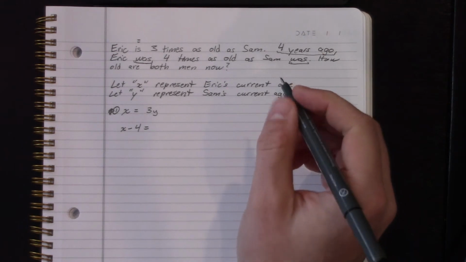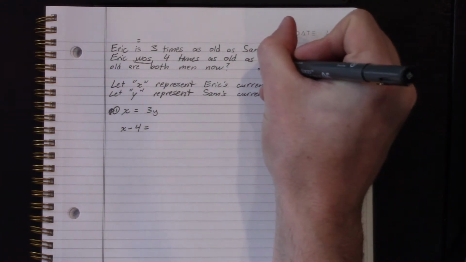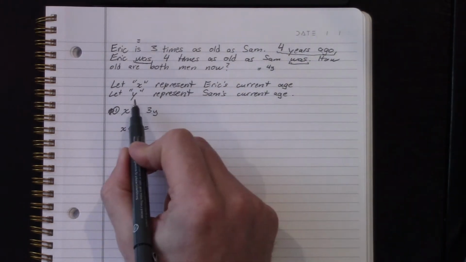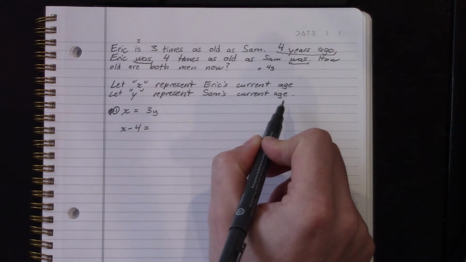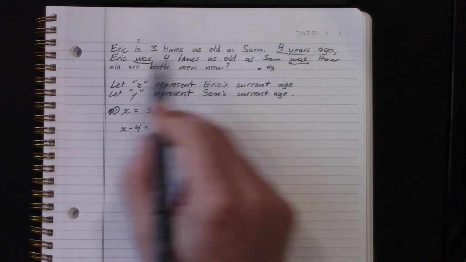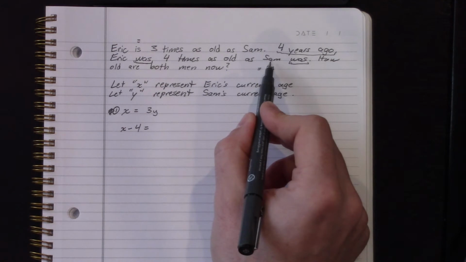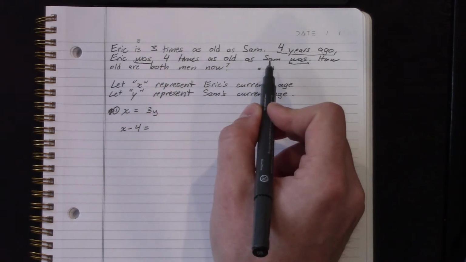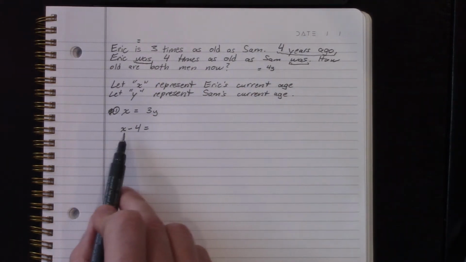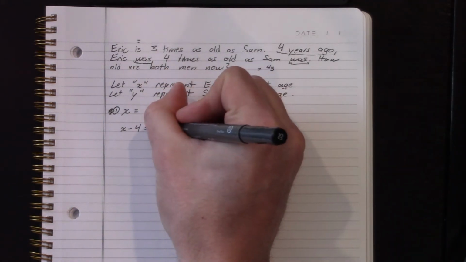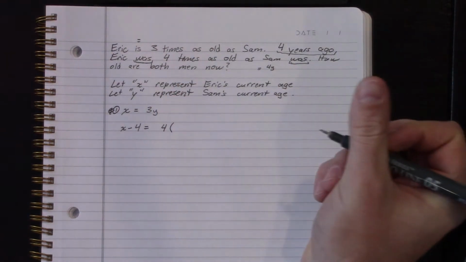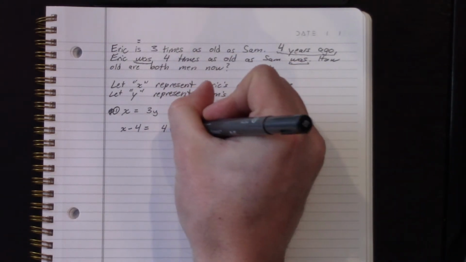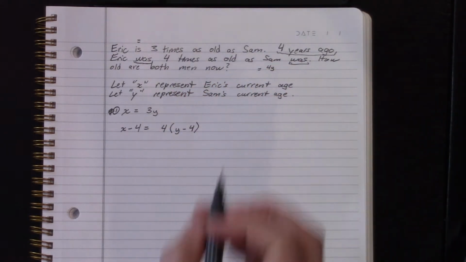So you may be tempted to just write, okay, well he was, so equals 4 times Sam. But remember, Y represents Sam's current age. We're not talking about 4 years ago for Eric, but currently Sam. We're talking about 4 years ago for Eric and 4 years ago for Sam. So 4 years ago, Eric's age was 4 times Sam's age 4 years ago, because it wasn't only 4 years ago for Eric, it was 4 years ago for Sam as well. So there's your second equation.